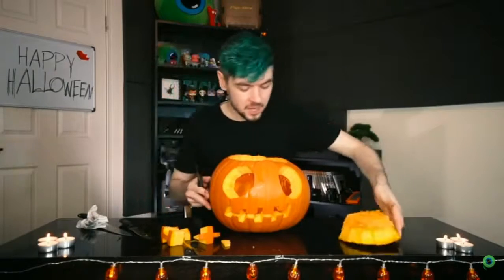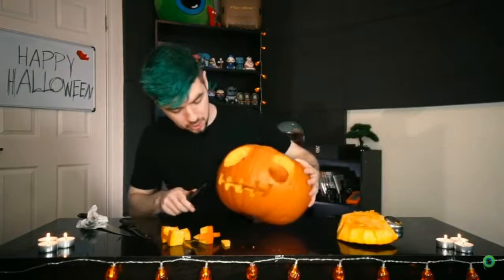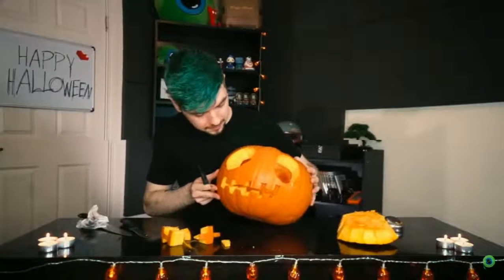Born pumpkin! Okay, so the last thing you want to do is get your knife and you're going to have to do fine.